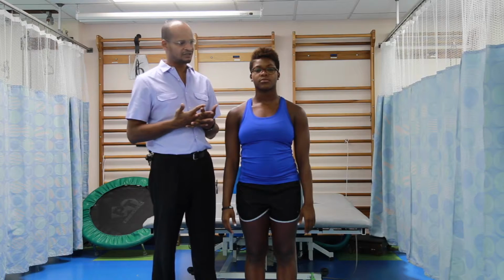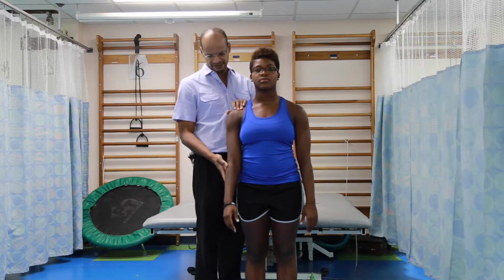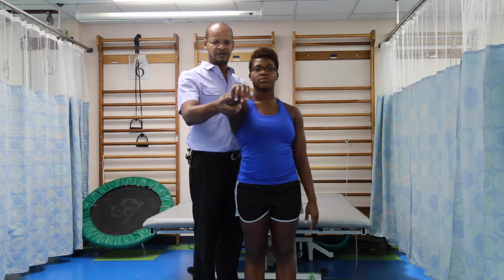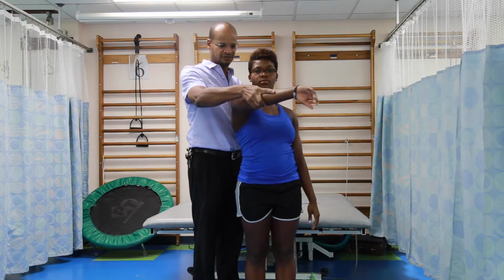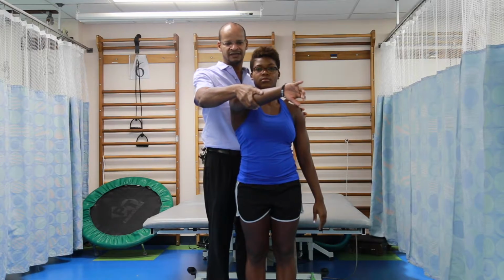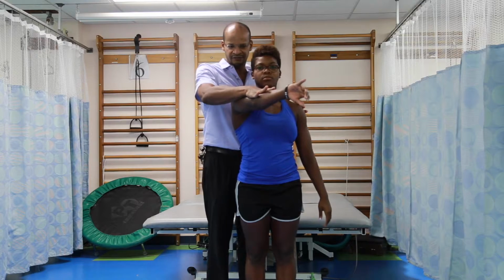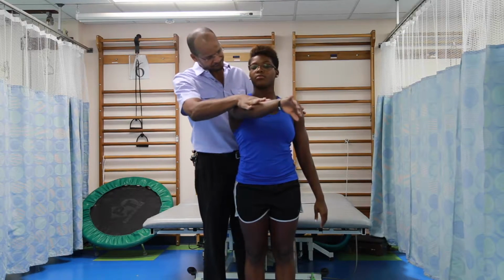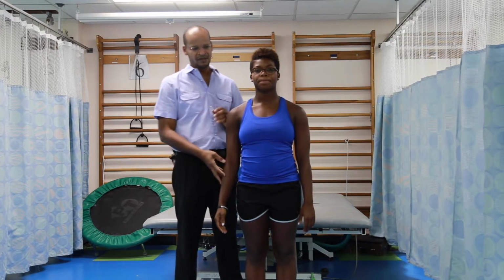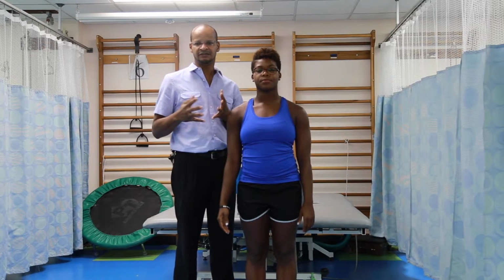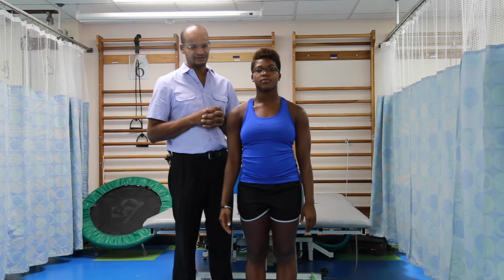a SLAP lesion. So for the O'Brien's test, we'll ask them to forward elevate and internally rotate at 10 degrees, and then we're checking for strength and pain. Any pain? No. Okay. So that's a negative O'Brien's test. It indicates that there is no SLAP lesion.